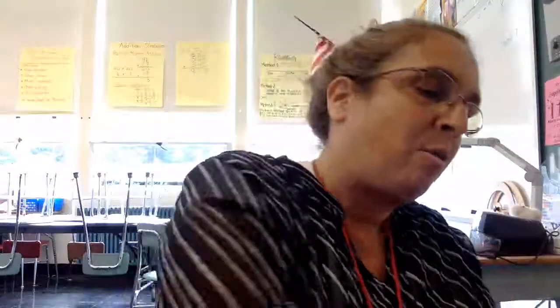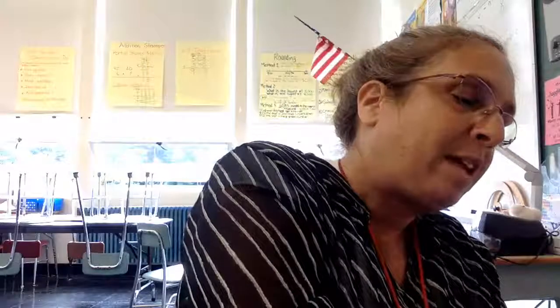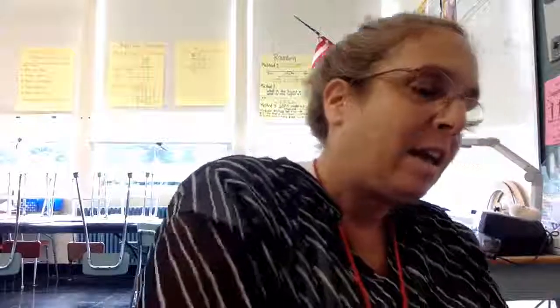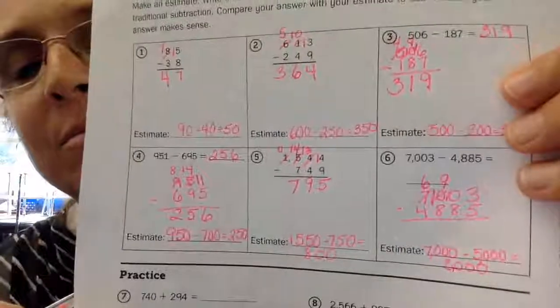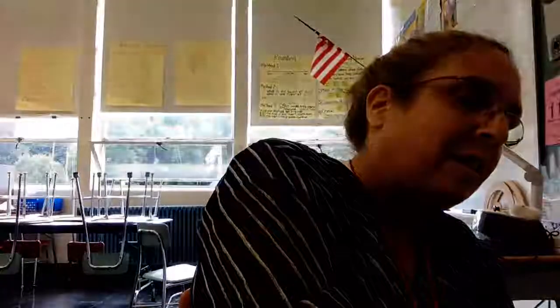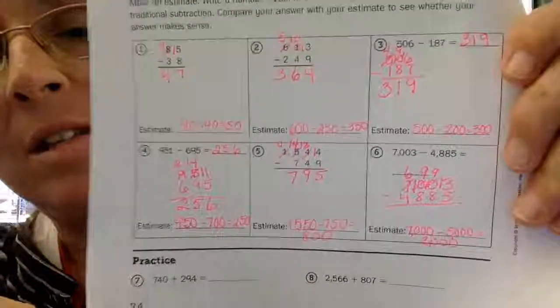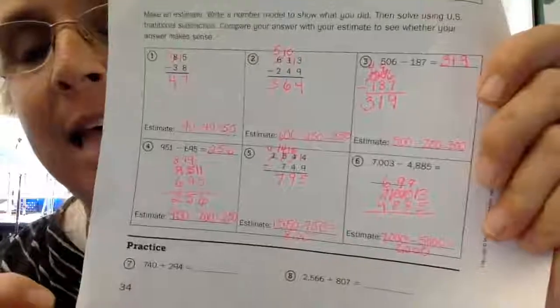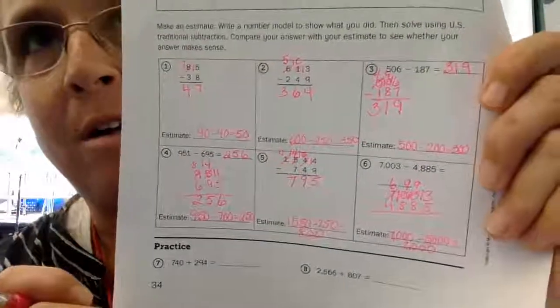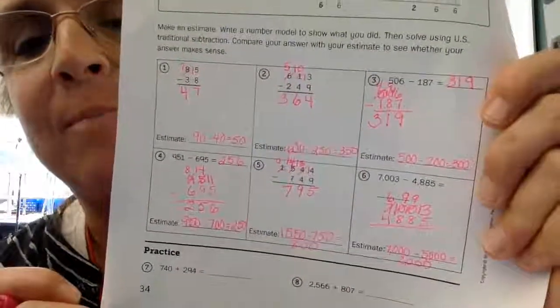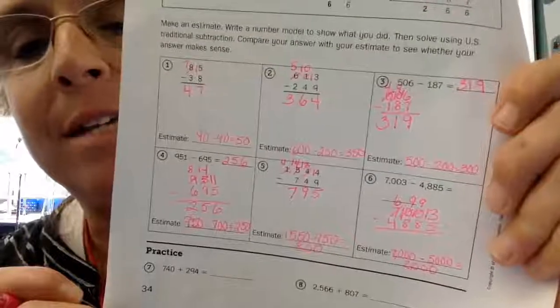Then I borrow 100 from the 10 hundreds, leaving 9 hundreds, and that gives me 10 tens. And then I borrow a 10 from the tens, leaving 9 tens and 13 ones. It's kind of a lot, but we'll be practicing that later, subtracting with borrowing with zeros, because that's kind of tricky.